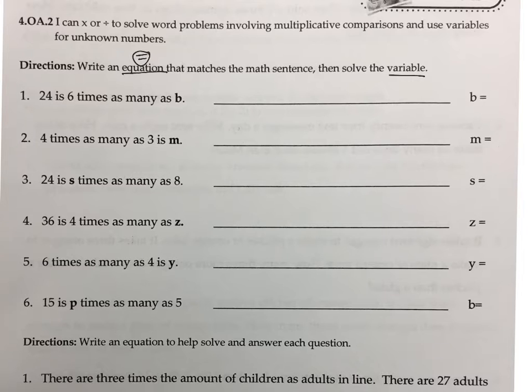Number 1, 24 is 6 times as many as b. 24 is a number. Is means equals. 6 times as many, 6x. And b is my variable that I don't know. So my equation is going to look like this. 24 equals 6 times b.